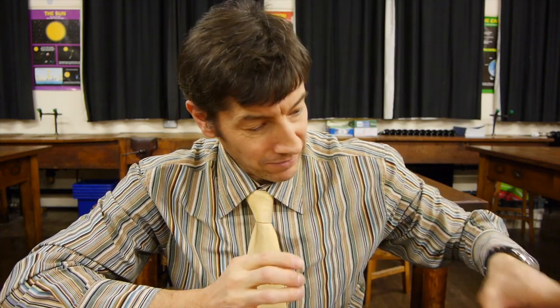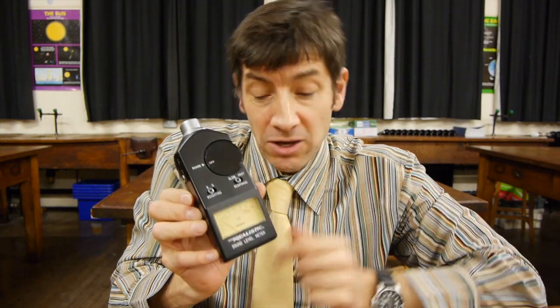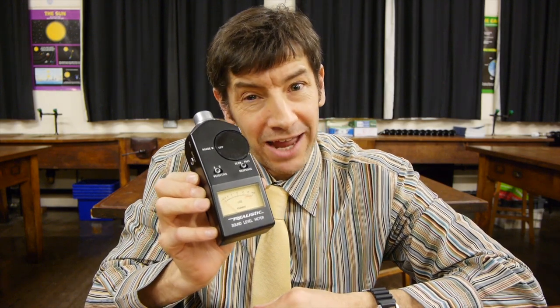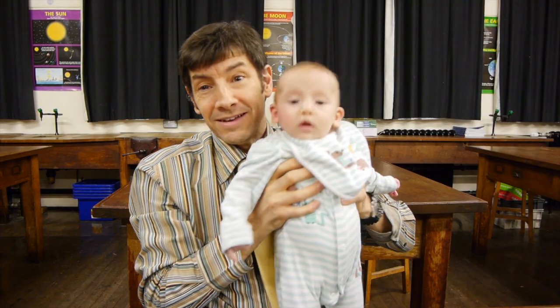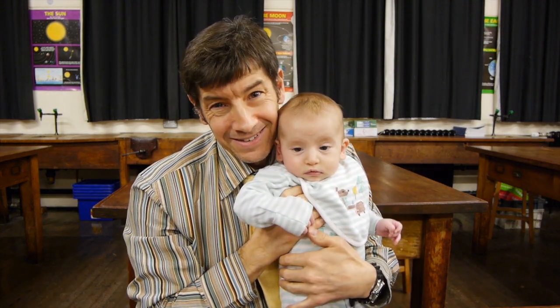So to do this experiment, we need two things. Firstly, we need a way of measuring the sound pressure level. And I've got a decibel meter here, which has a scale on it that tells us how loud the sound is. And the second thing, of course, we need is a source of sound. And what we're going to use today is a small baby.